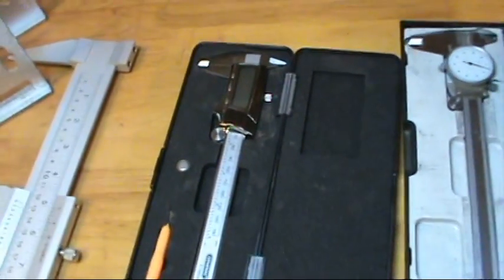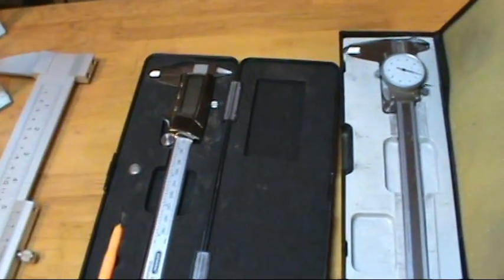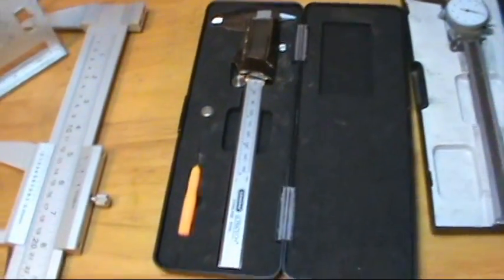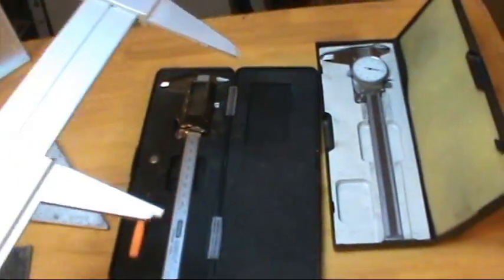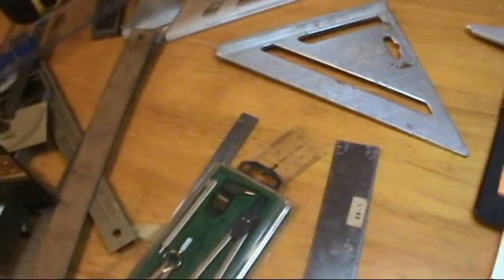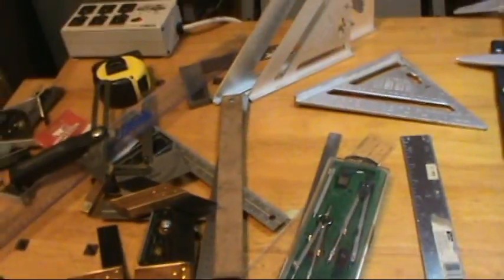I have a digital and a dial. The digital I use a lot more than the dial because with the digital you can make your conversions on the fly. That is until your battery dies. And I have this big guy right here, this big caliper that I use. But yeah, this is some of the stuff that I use. Boring, but you guys wanted to know.